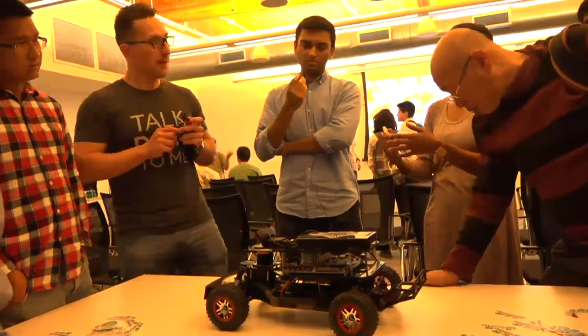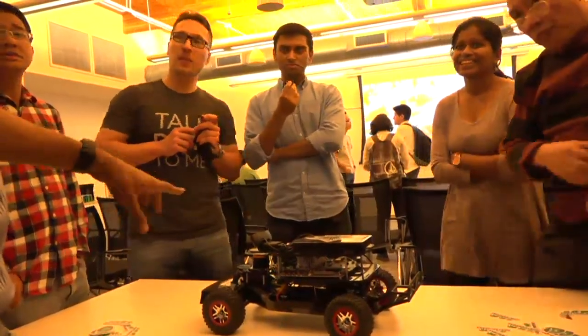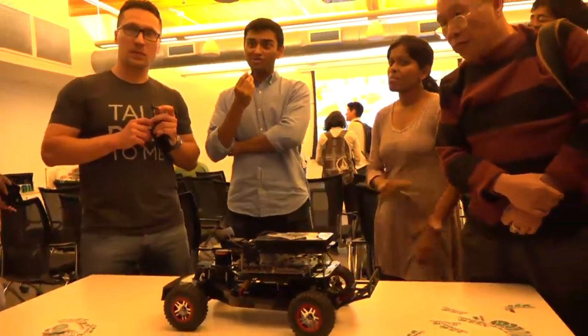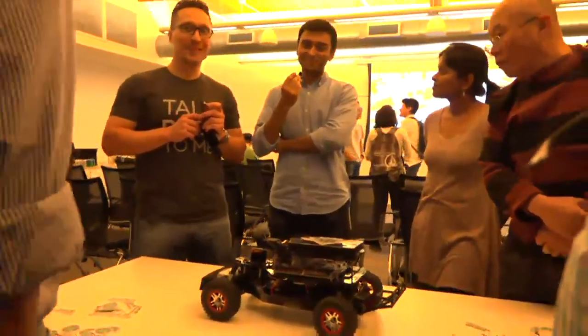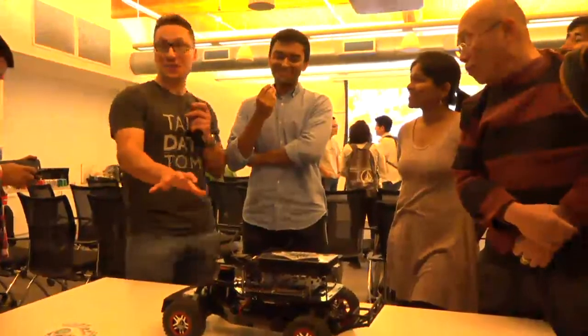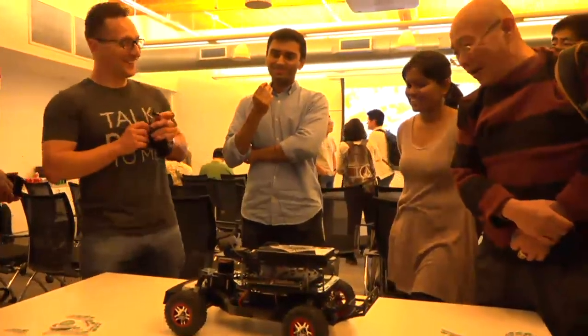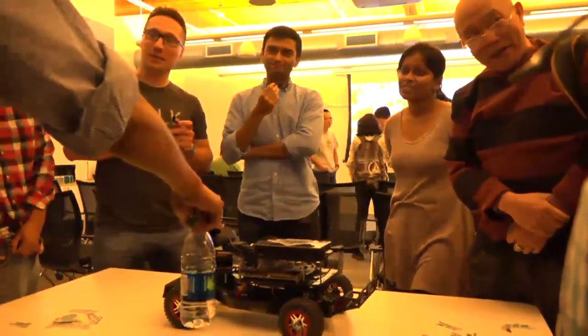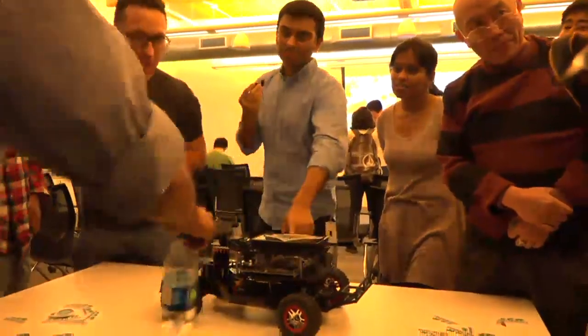I'm sorry, how many models like this do you have? Only one or two? The car? How many cars we have? Just one. This is the actual car, the most prized possession. The Jetson TX2, yeah.